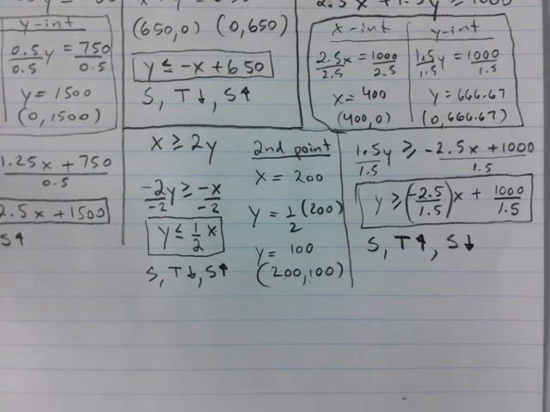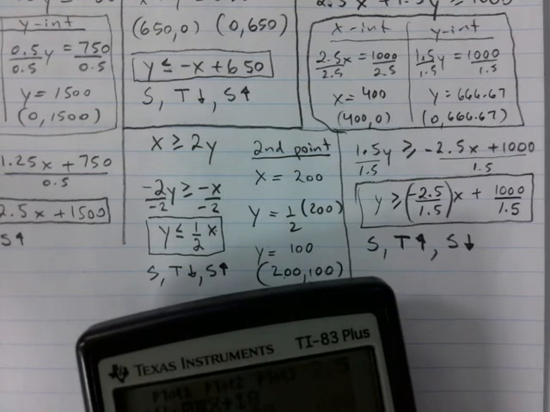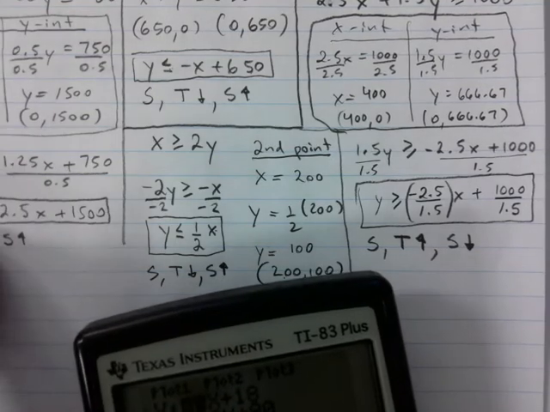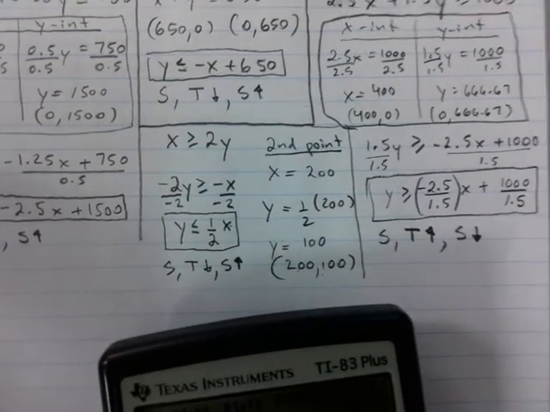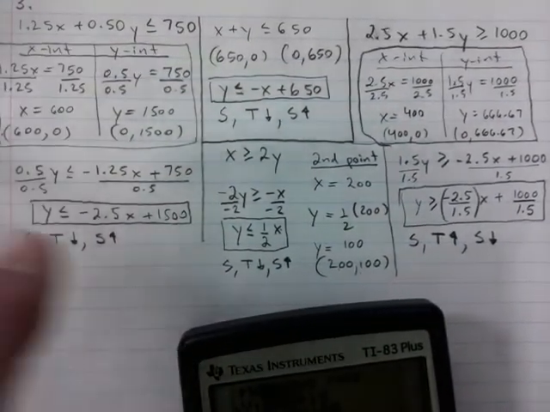I'm going to let you copy that, make sure you have that. And now, before I graph, I enter this into my calculator. When it's this many lines, I kind of want to know what I'm up against. You technically can do it in whichever order, but I'm going to start with this one.